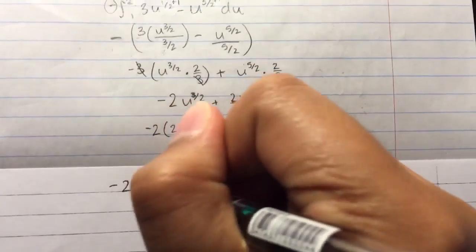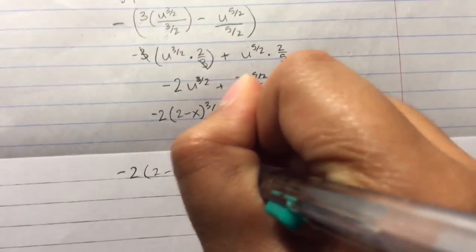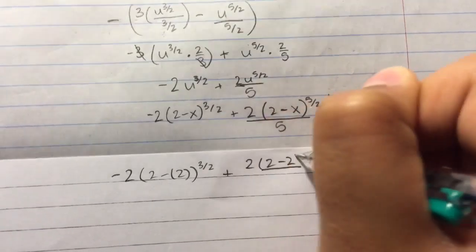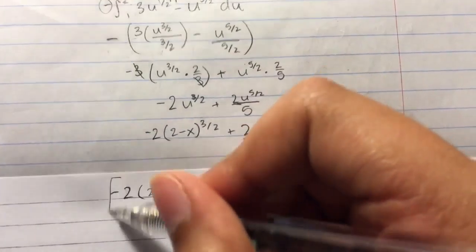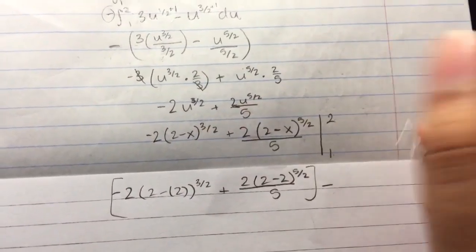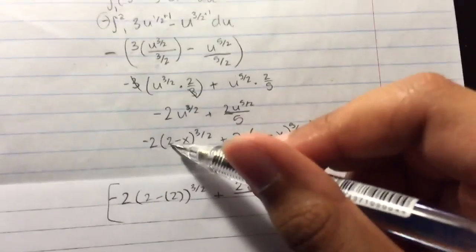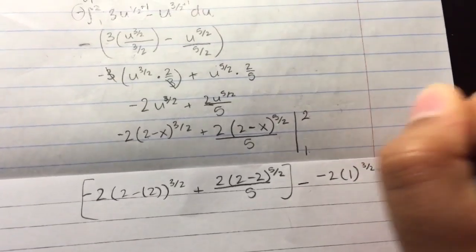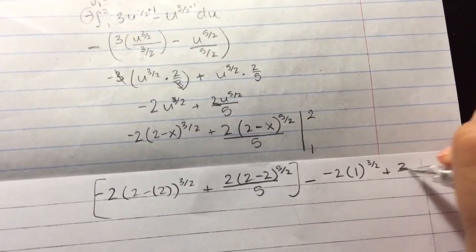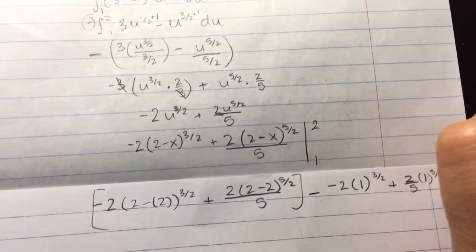So we get negative 2, first we'll plug in the 2: (2 minus 2) to the 3/2 power plus 2(2 minus 2) to the 5/2 power all over 5, and then this is all subtracted by plugging in 1, which gives us negative 2 times (2 minus 1), which is just 1, to the 3/2 power plus 2 over 5 times (2 minus 1), which is just 1, to the 5/2 power.